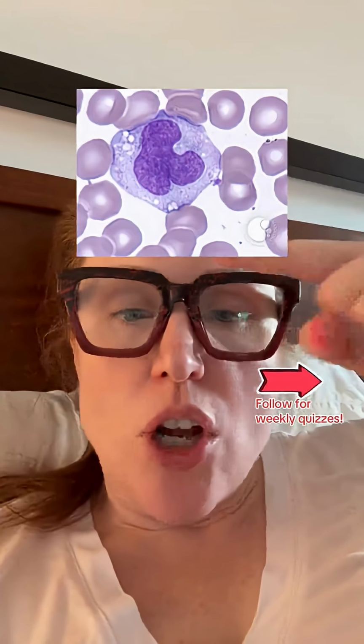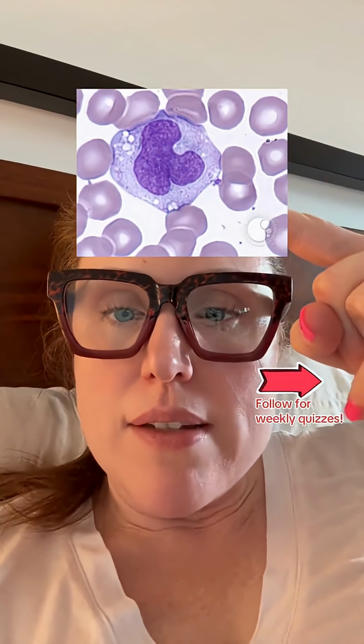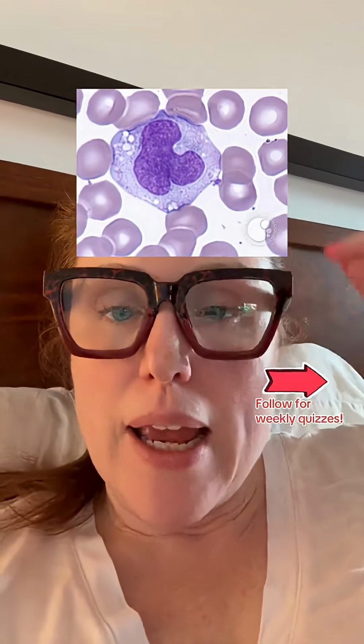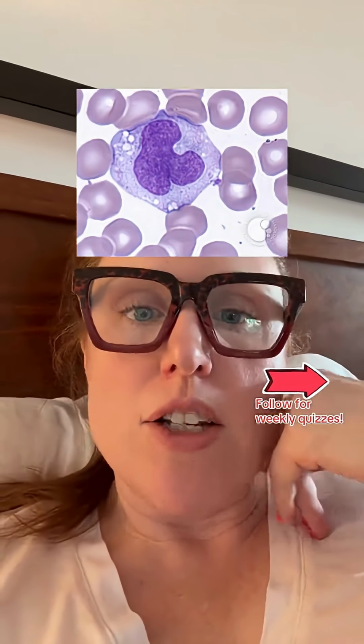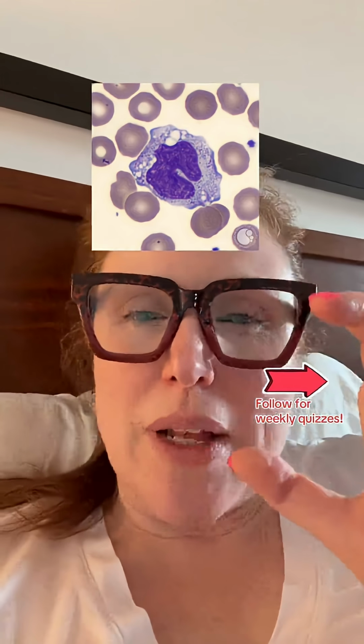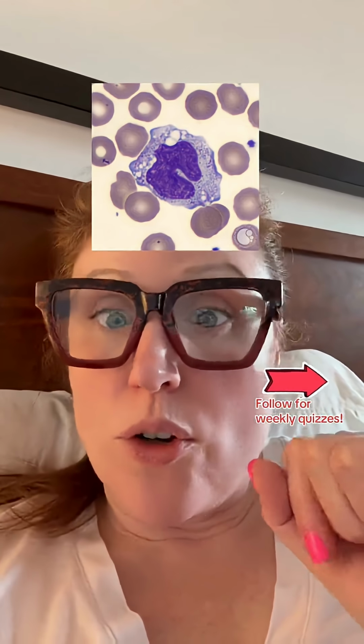This cell is much larger than the surrounding red blood cells. It has an irregular shape and it has an irregularly shaped nucleus. The next thing I look for is what is the ratio of the nucleus to cytoplasm. That will help you identify a lot of different types of cells. So in this case, the nucleus to cytoplasm ratio is maybe 2:1 or 3:1.